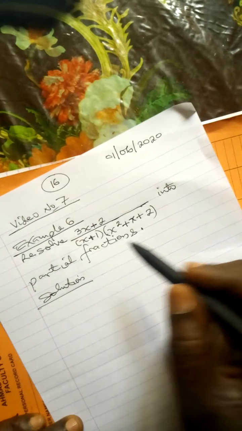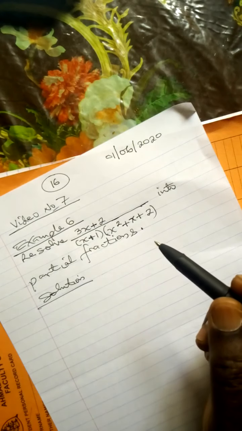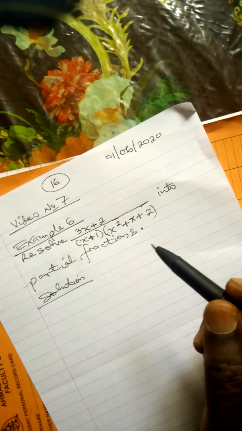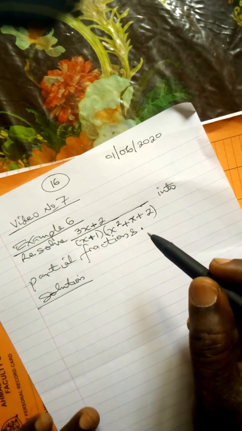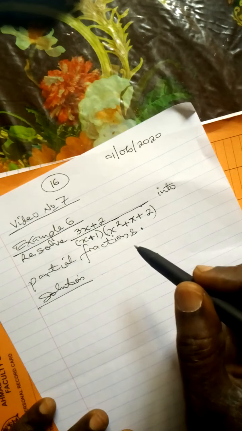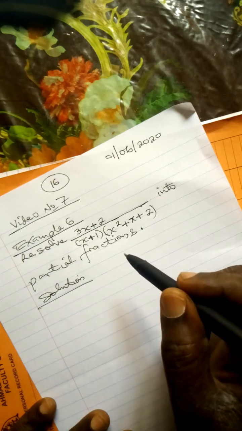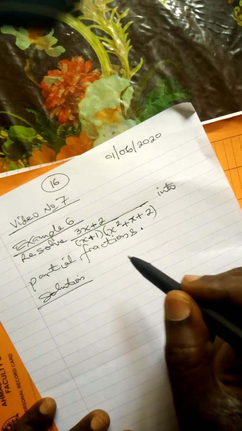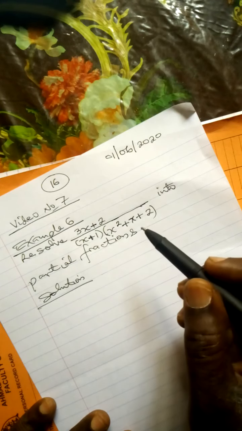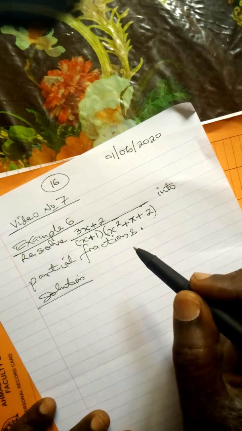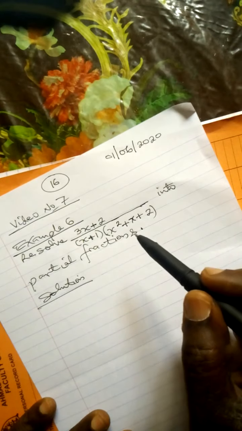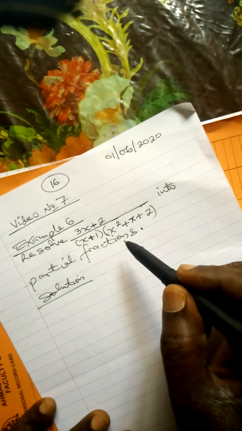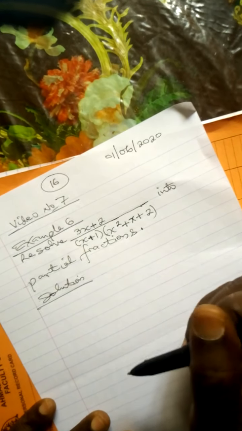So since it's not factorizable, we apply guideline number 6, which says to every non-factorizable quadratic factor, there corresponds a partial fraction of the form bx plus c over x squared plus x plus 2.